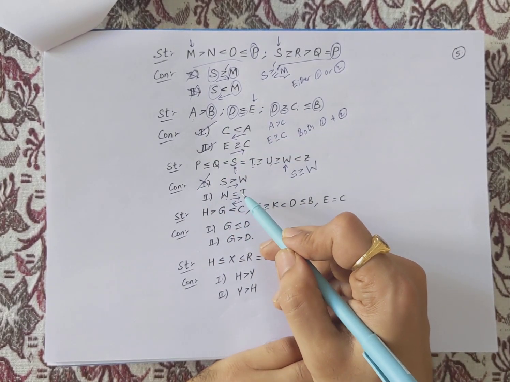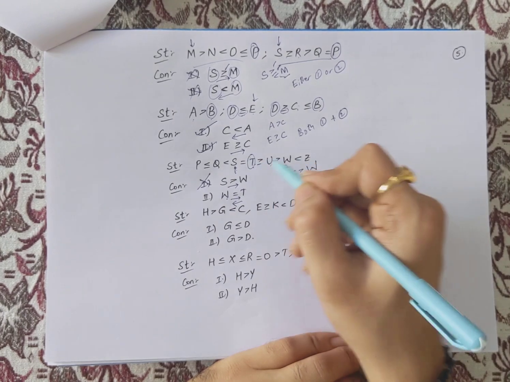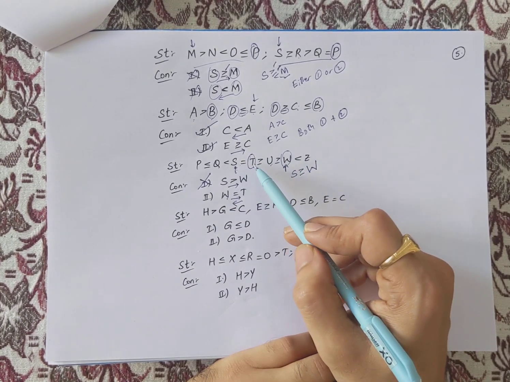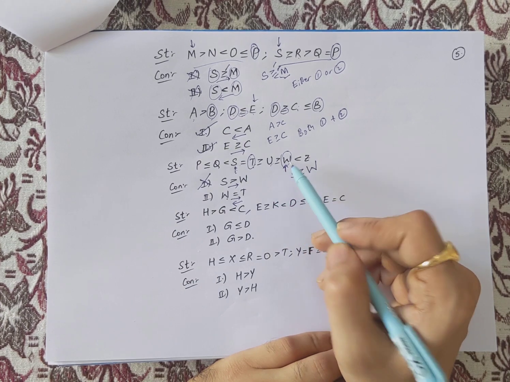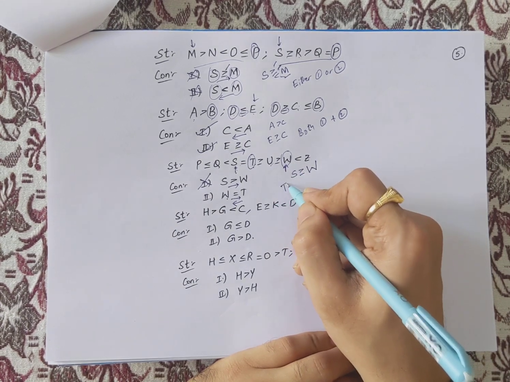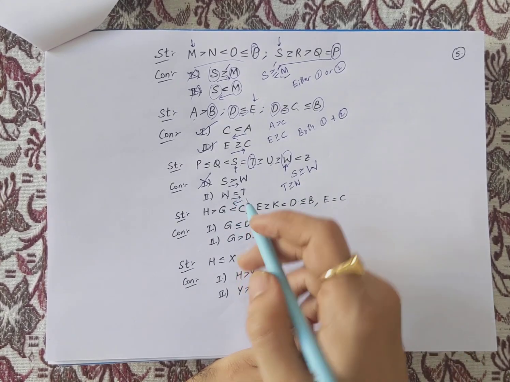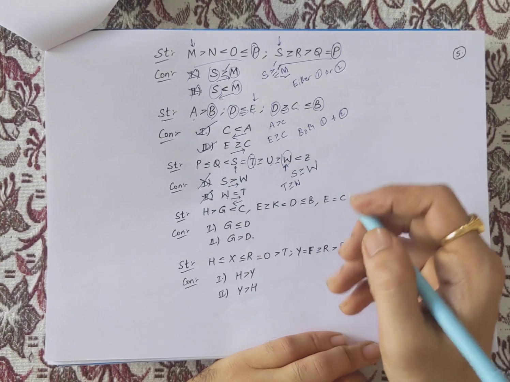From W we need to move to T, or T to W. Let us see where T is. T is here, W is here. So S to T to U you can move, U to W you can move, but the relation between T and W is T is greater than or equals to W. But here they have given T is equals to W, so this is wrong.